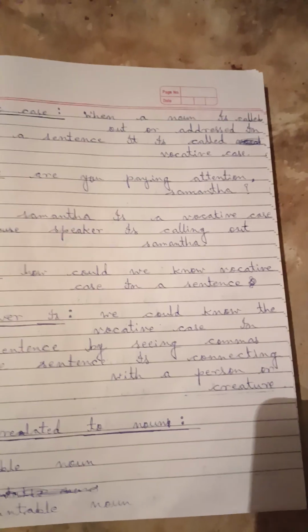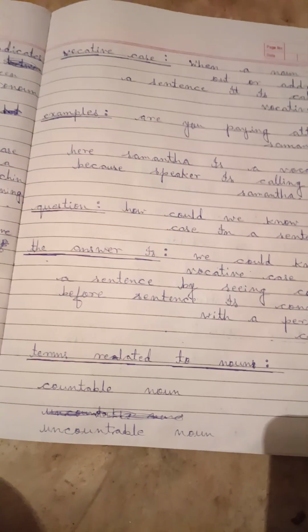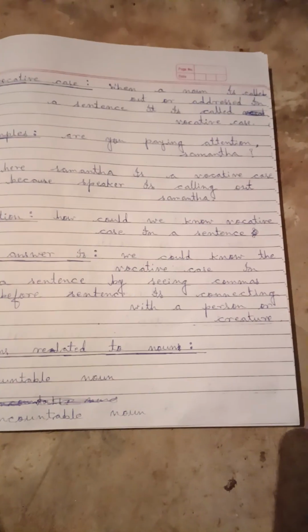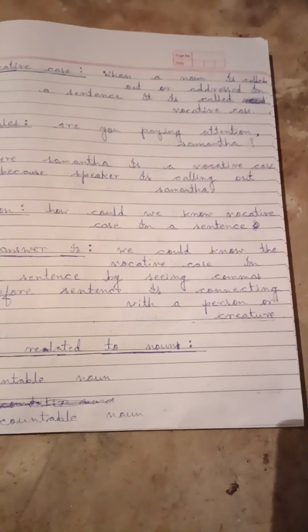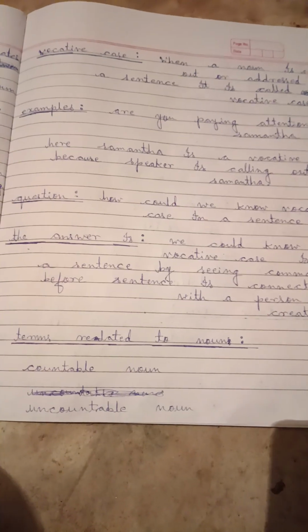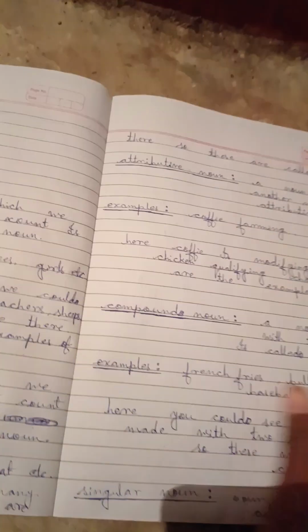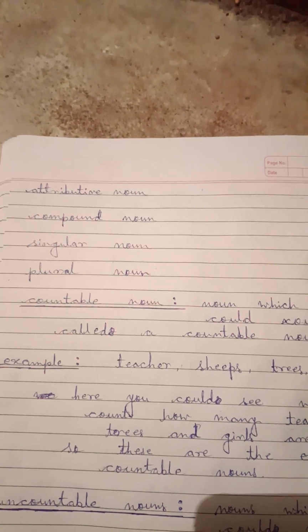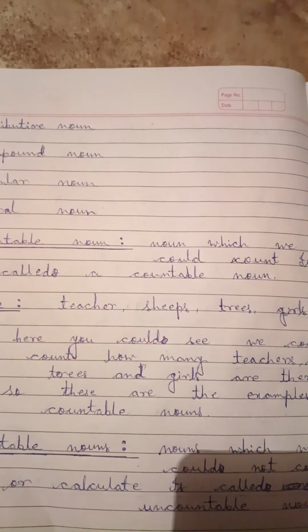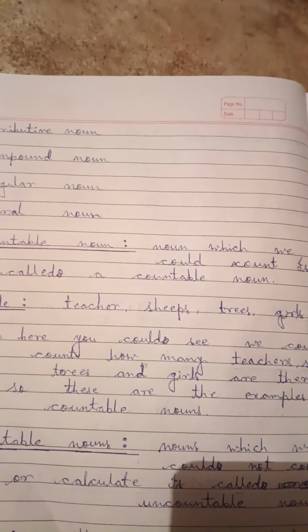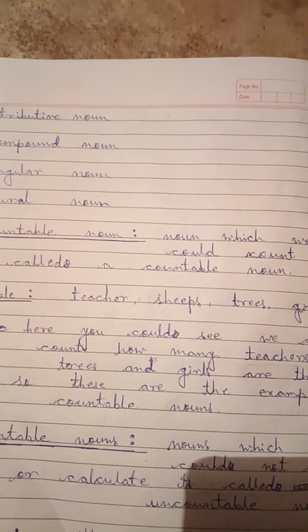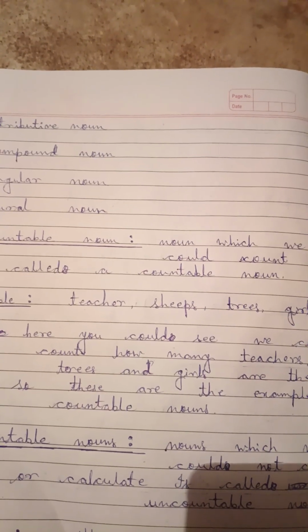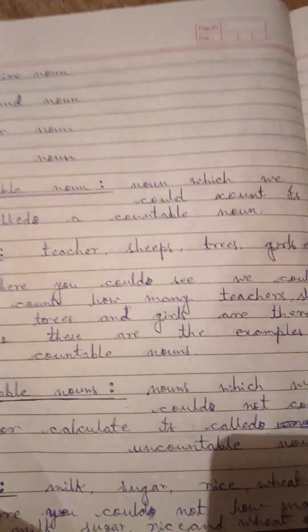Terms related to noun. Here is another topic that we have made for you to get the noun topic better. Terms related to noun: countable noun, uncountable noun, attributive noun, compound noun, singular noun, plural noun. What is a countable noun? Noun which we could count is called a countable noun. For example, teachers, sheep, trees, girls, etc.